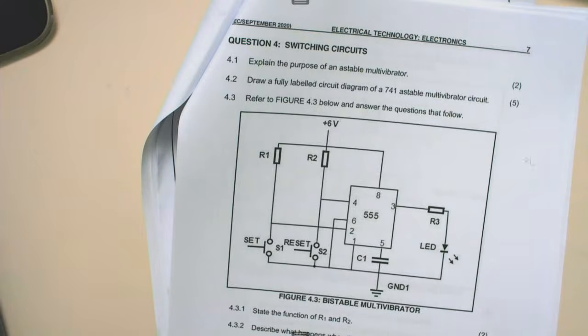Here it's our switching circuit, which is normally question 4, out of 58 marks normally. So let us see the first question.